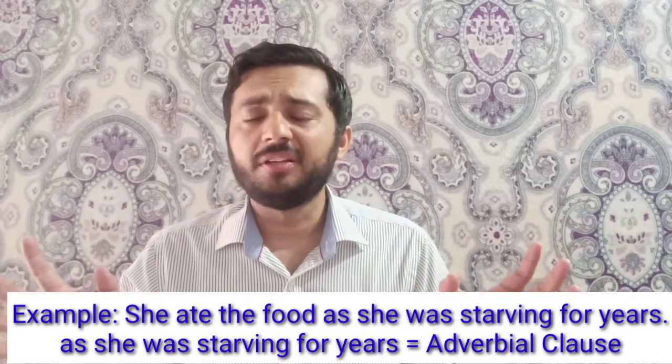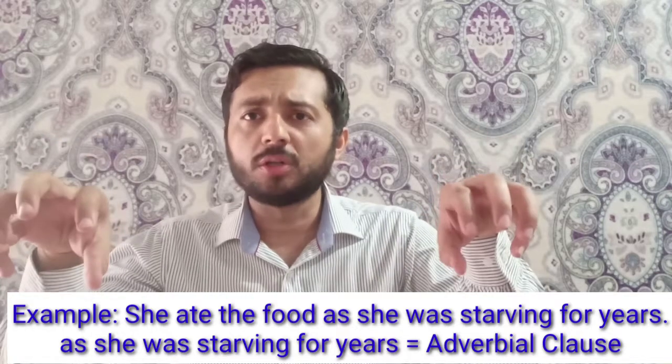Now, I'll give you a few examples so that your mind gets clear about the adverbial clause. The first example that I would like to quote here is: she ate the food as she was starving for years. This is a sentence comprising two clauses, one dependent and the other independent. So which one is the dependent or adverbial clause? The clause which begins with the subordinating conjunction as. So, as she was starving for years, this is an adverbial clause which does not convey its complete sense. However, she ate the food has its complete sense and it conveys the complete sense to the reader, and this is why we call it an independent clause.